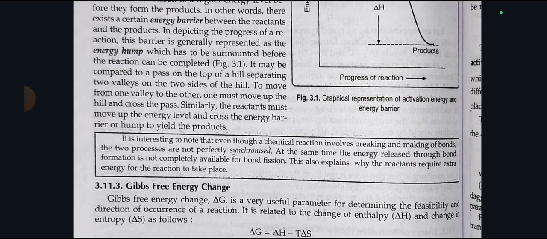It may be compared to a pass on the top of a hill separating two valleys on the two sides of the hill. To move from one valley to the other, one must move up to the hill and cross the pass. Similarly, the reactants must move up to the energy level and cross the energy barrier or hump to yield the product. A graphical representation of activation energy and energy barrier.